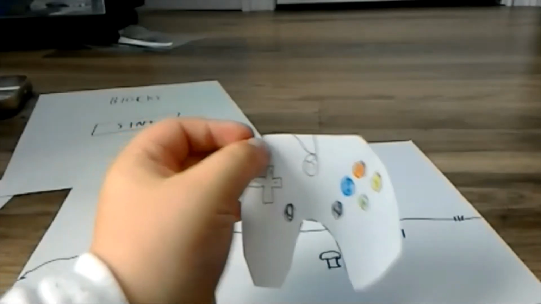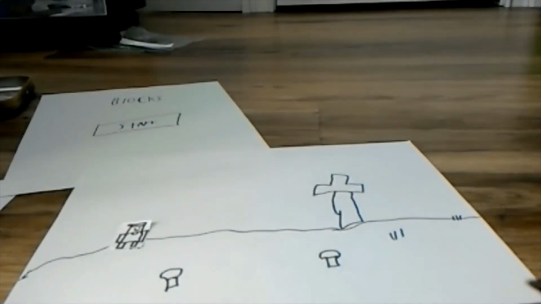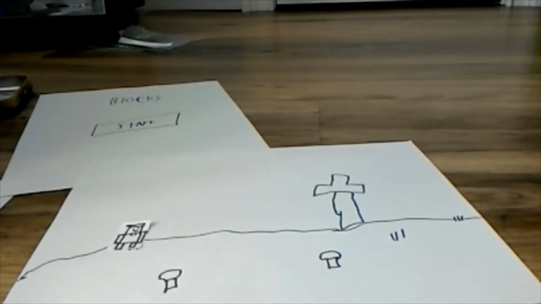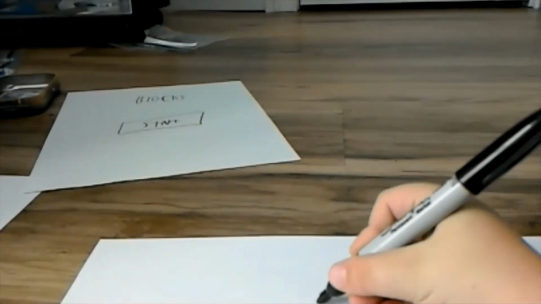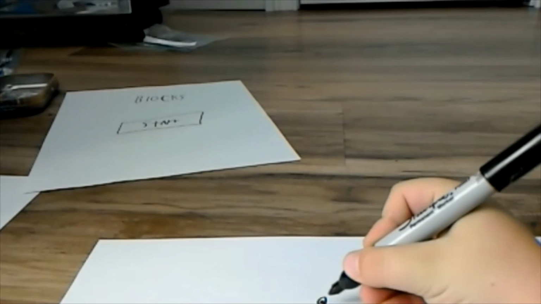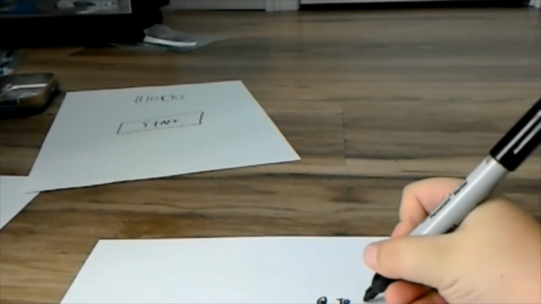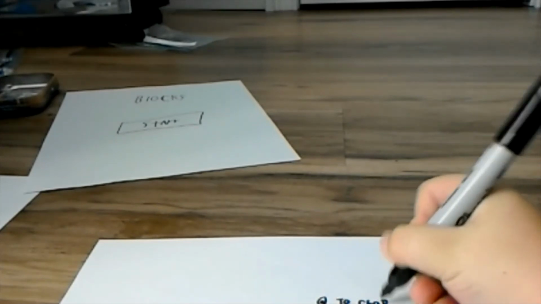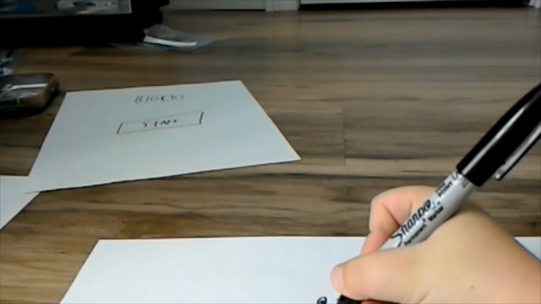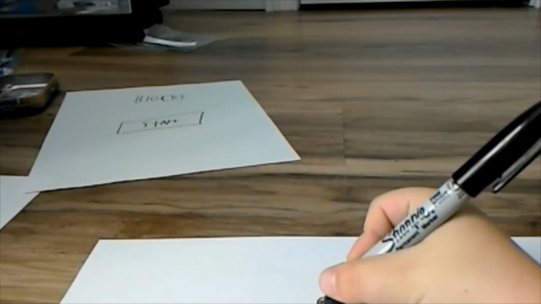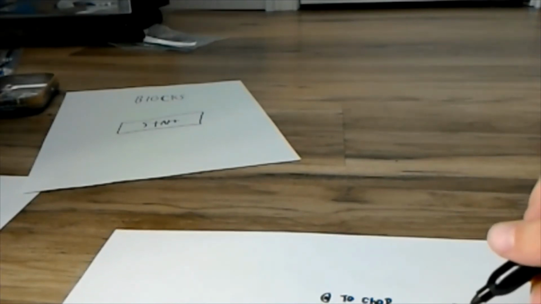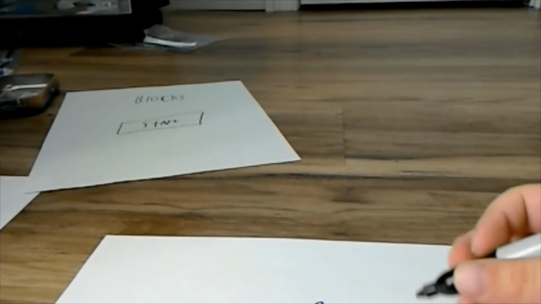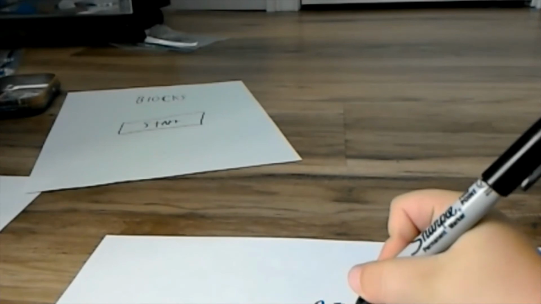You make a little controller there, and then you can go ahead and say, for example, I have a little thing to do with shop. I would like you to show them that paper controller and an actual Xbox controller, how it compares. I might do that. Hold on. And then we can do the keypad to move.